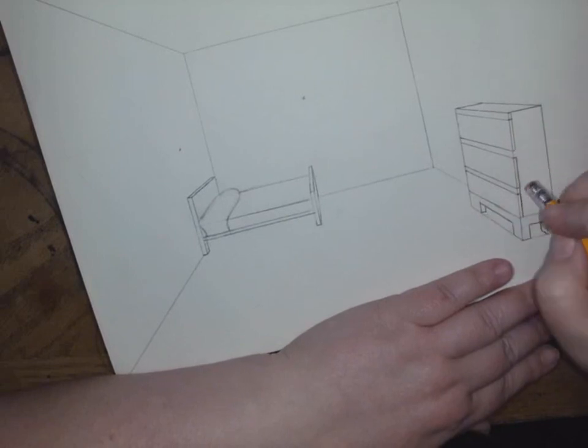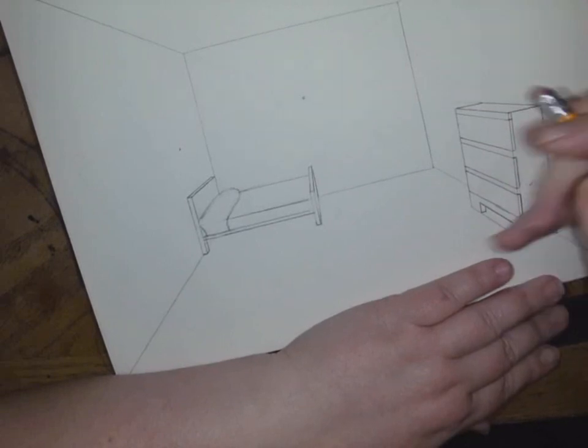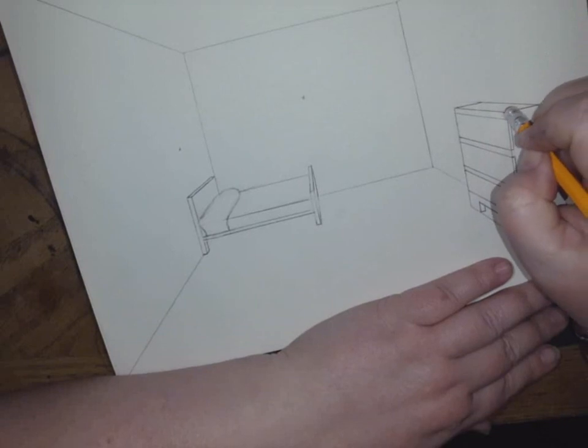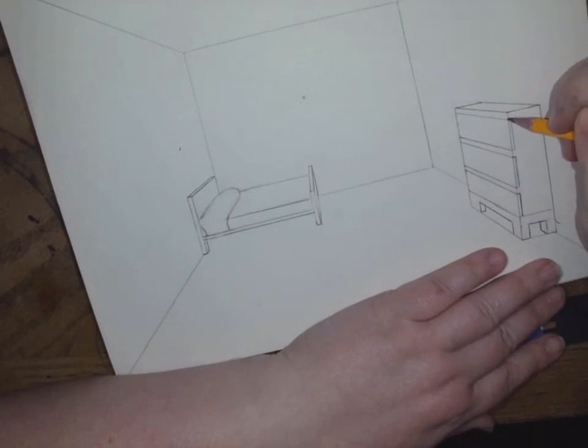I'm only erasing the back line of the middle ones. So like this side piece is all one piece. Like that.